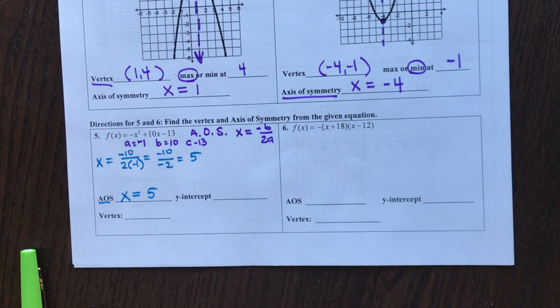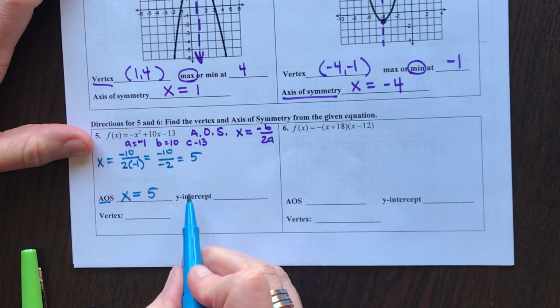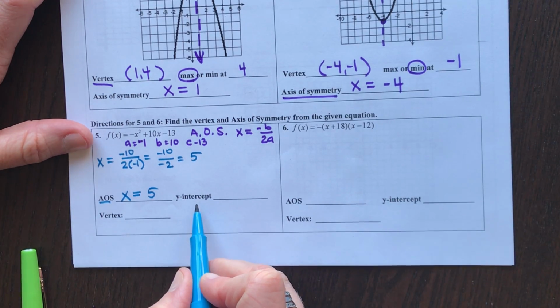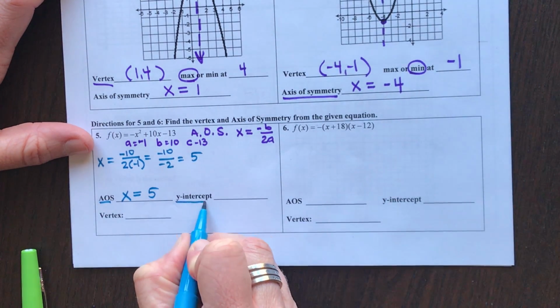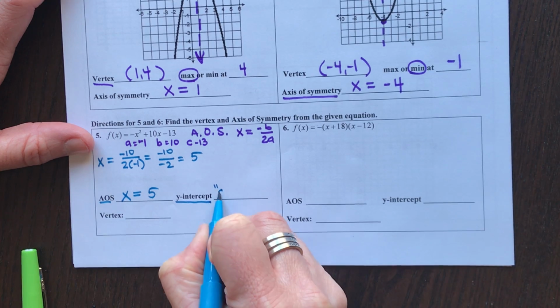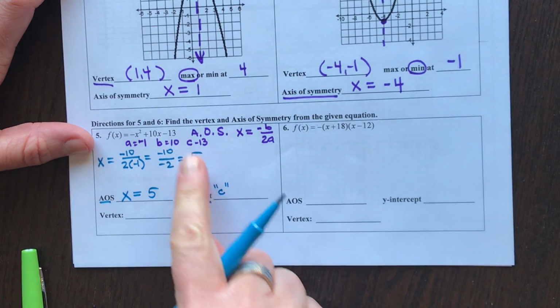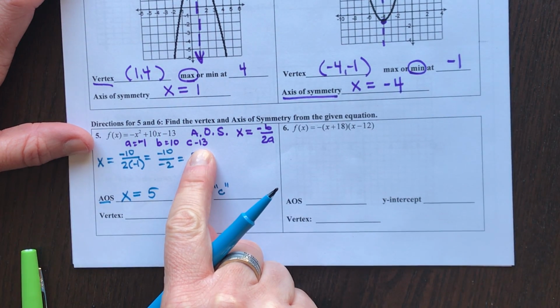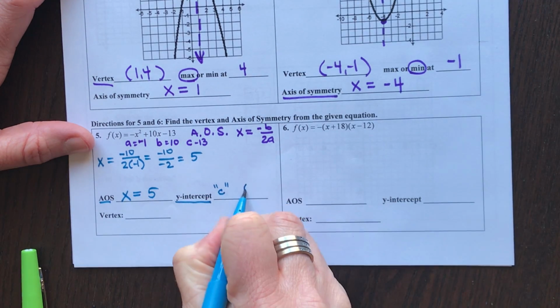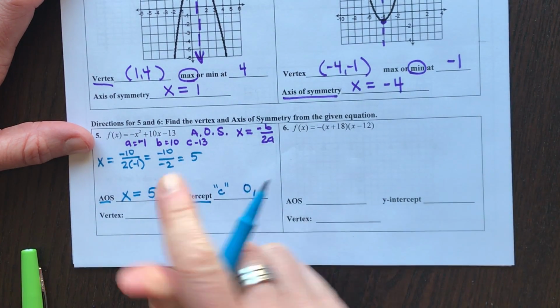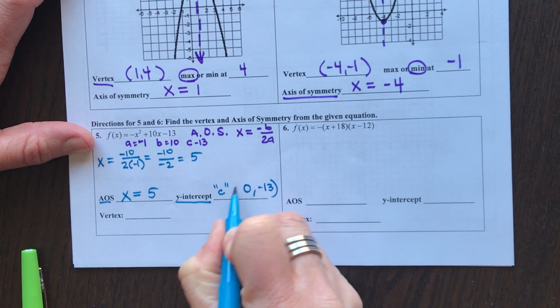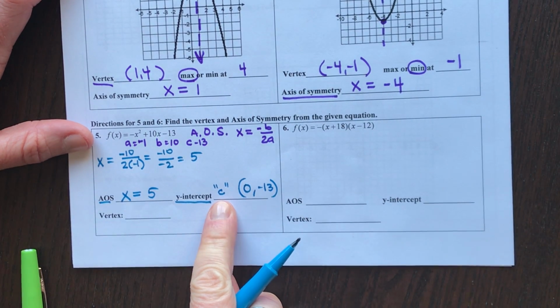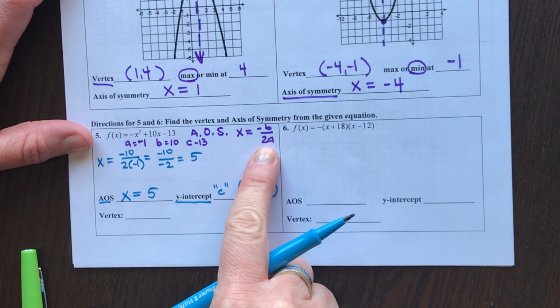Now the next thing that we're asked to do is find the y-intercept. I don't know if you remember this from the notes, but the y-intercept of your graph is always the c value of your function. And my y-intercept is going to be at 0 and a y value of c, -13. And that's just something that you would have to have remembered from the notes. Again, just like you'd have to have remembered opposite b over 2a.